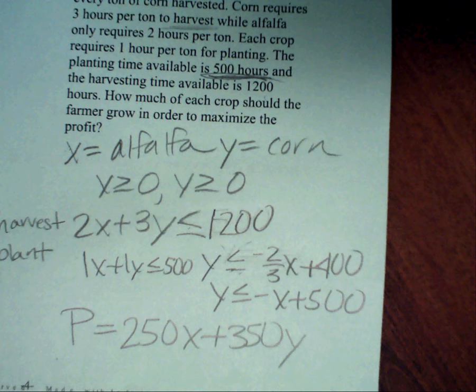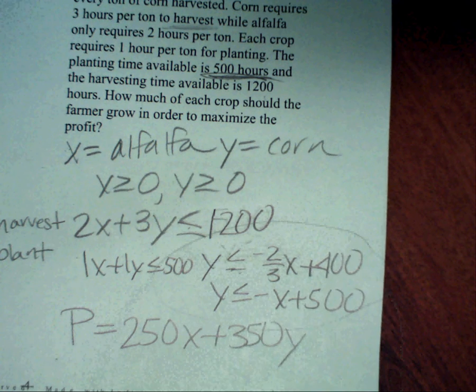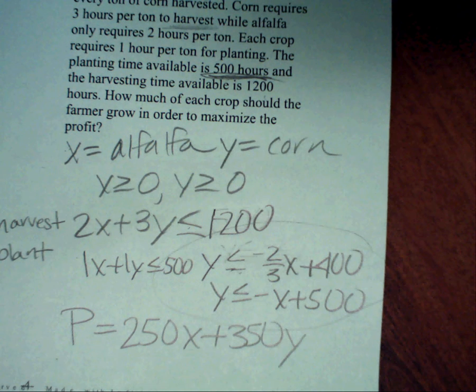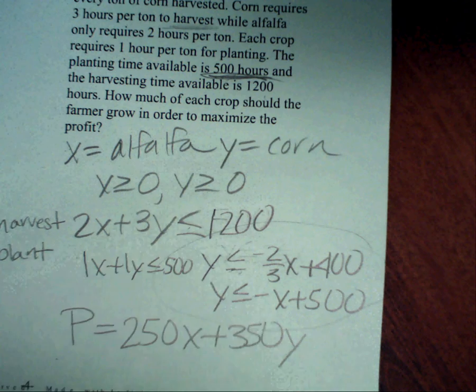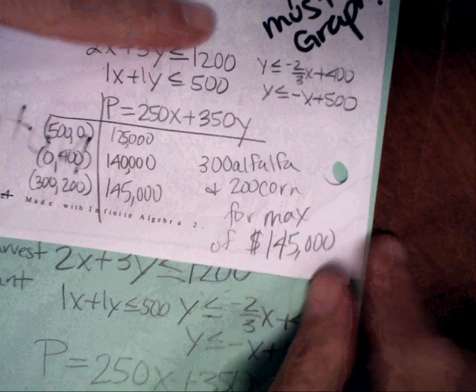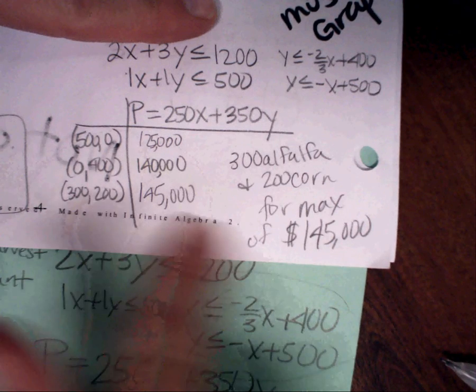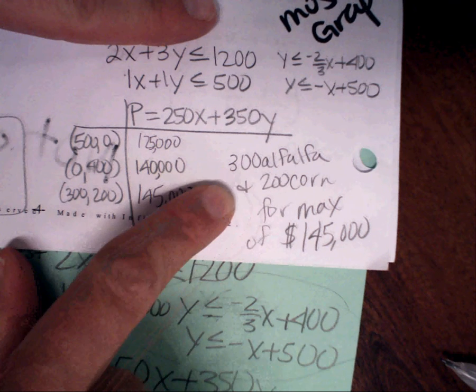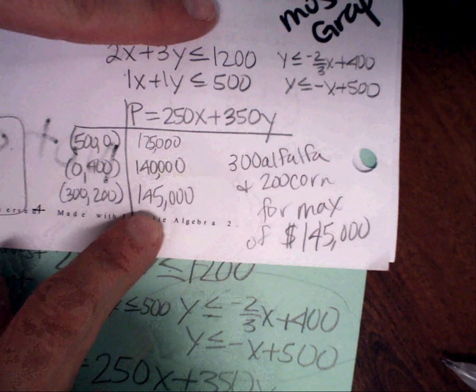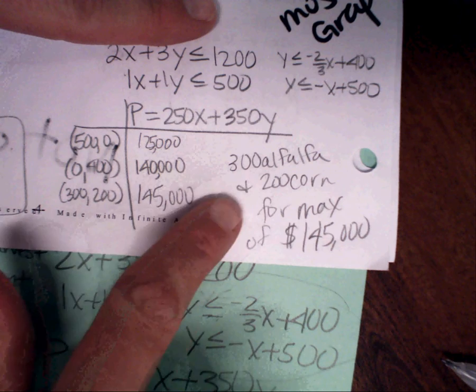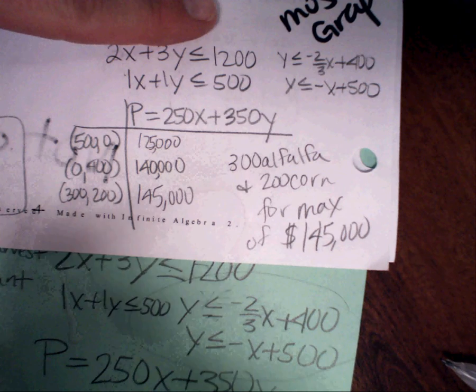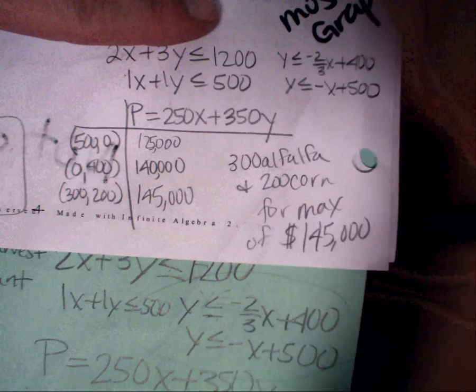And so once you find your corners, I don't have the graph to show you. You should be able to graph this. I would maybe number by probably 50 or 100. And so whenever you get your corners, your corners meet up at these three places, and then this would be the maximum because once you plug it into your objective, the combination of 300 and 200 would maximize your profit. Okay, let me show you the rest of this page real quick.